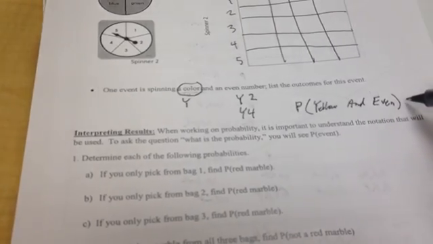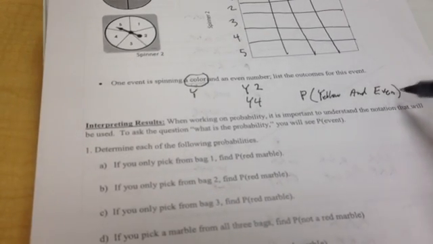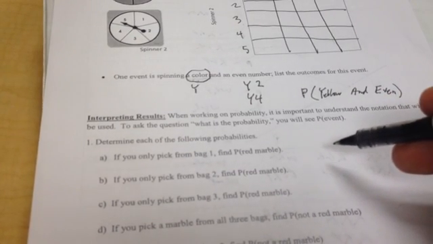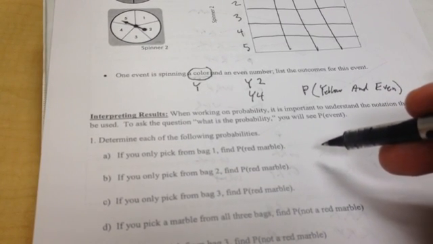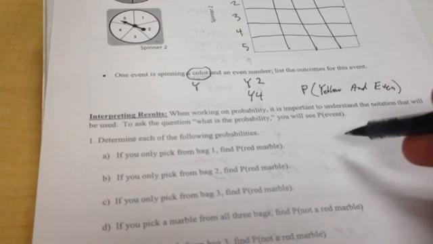So this P notation is very common, just stands for probability, and usually within the parentheses we list the event that we're talking about, and there's a whole bunch of ways we can talk about that. Which gets into the next part. Going back to our bag problem: if you pick from bag 1, the probability of finding a red marble.